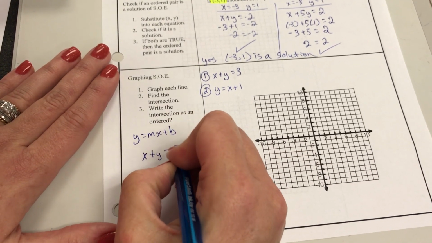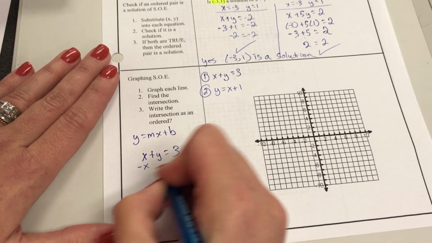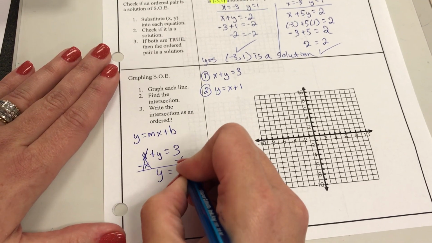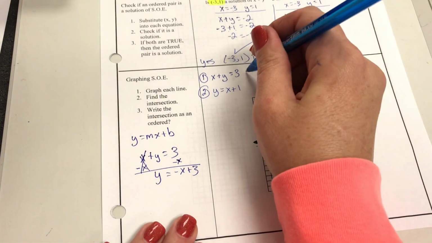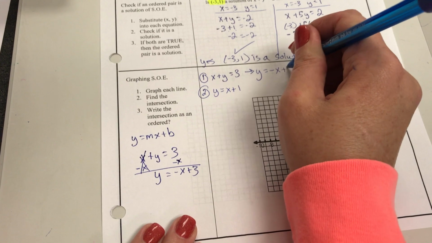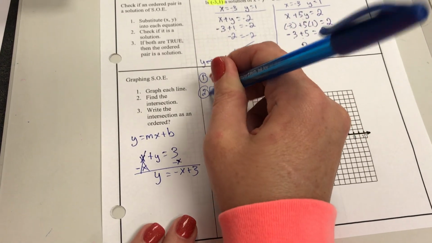So what we have to do is solve for y. X plus y equals 3. I have to solve for y. I do that by subtracting x on both sides. This cancels out, and y equals negative x plus 3. All right, so this is actually y equals negative x plus 3. All right, so there's the first equation.